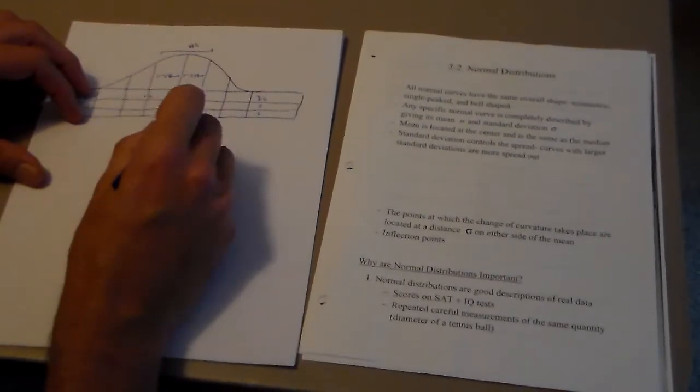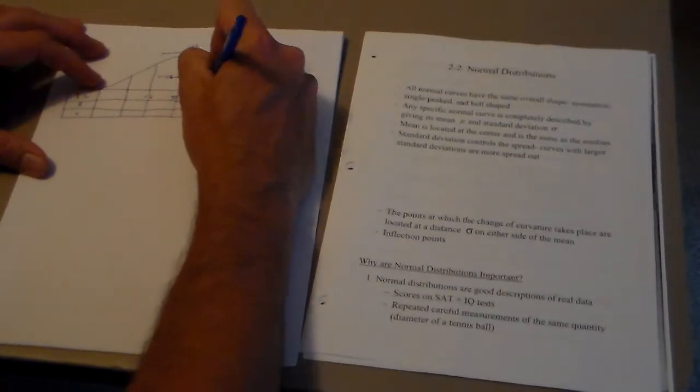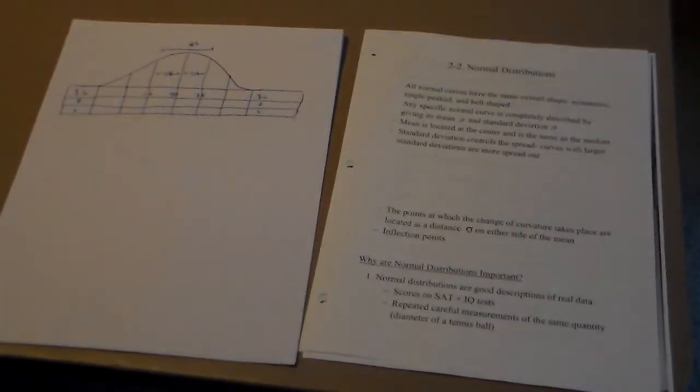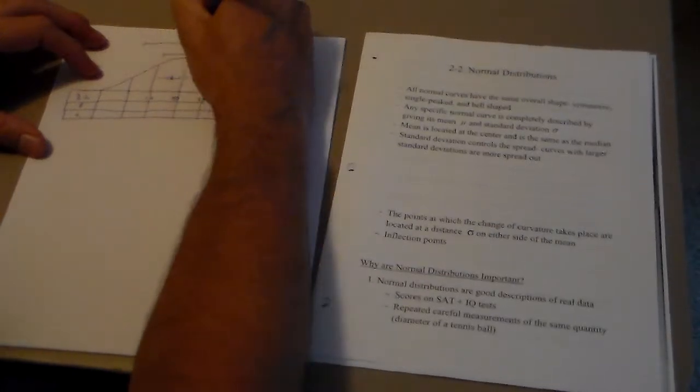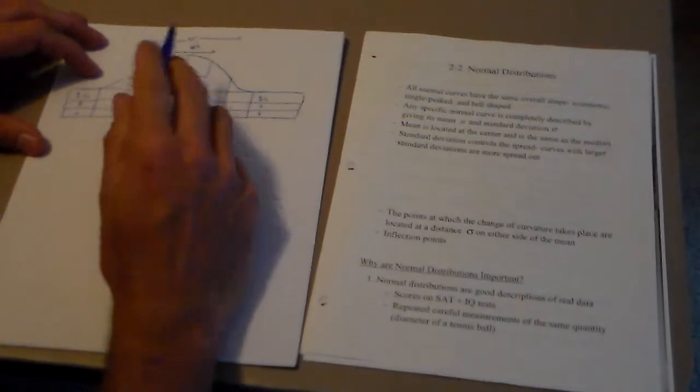I don't know why I wrote those lines there. You don't need those lines there. It kind of bothers me. And that's 84. After 68, we do 95. From here to there is 95. So I have to find out what's left.